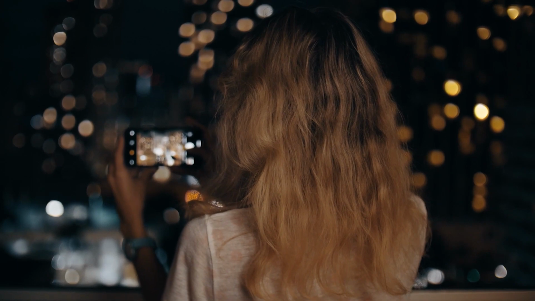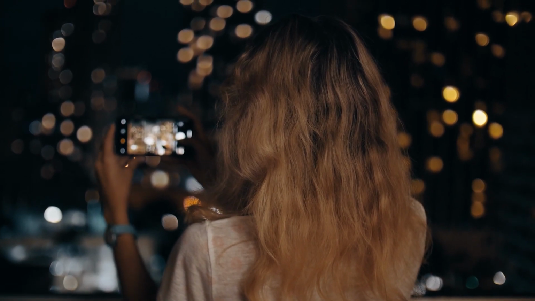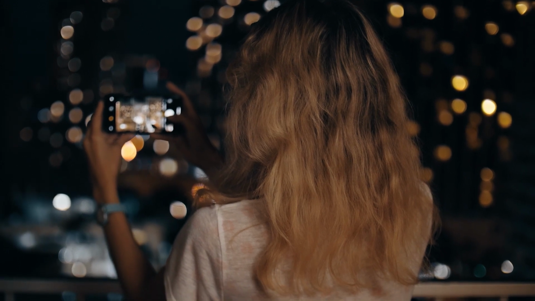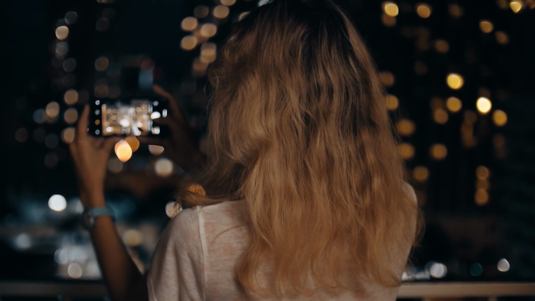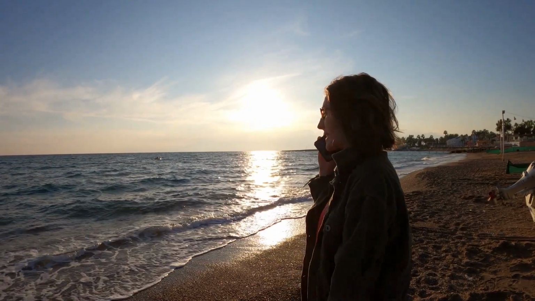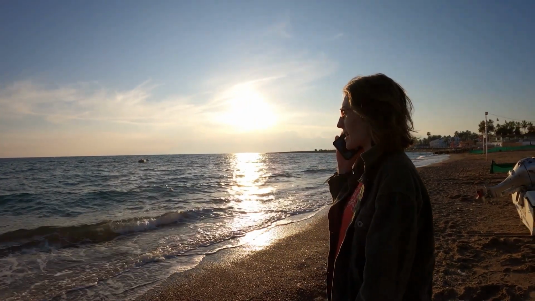The second option is flash. Normally phone flashes are not so strong, but they can make some difference. For example, when you are in a low light situation and your subject is completely dark, you can use flash to brighten it. And also when you have backlight, for example, you have sun behind your subject, it would be better to use your flash because otherwise your subject will be so dark.